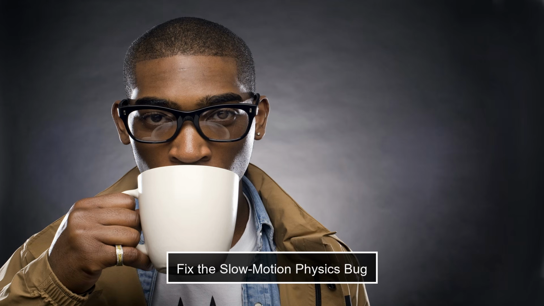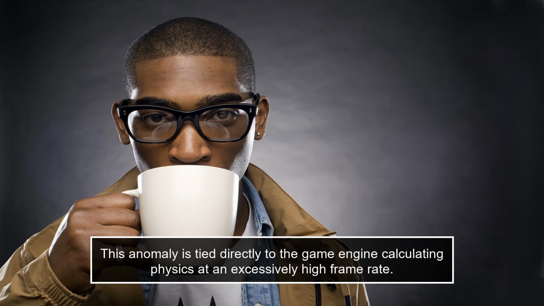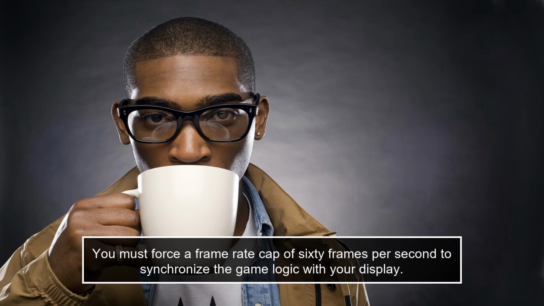Fix the slow-motion physics bug. If you manage to stop the crashing, you might suddenly encounter a persistent slow-motion gameplay bug that acts like a boomerang. This anomaly is tied directly to the game engine calculating physics at an excessively high frame rate. You must force a frame rate cap of 60 frames per second to synchronize the game logic with your display.